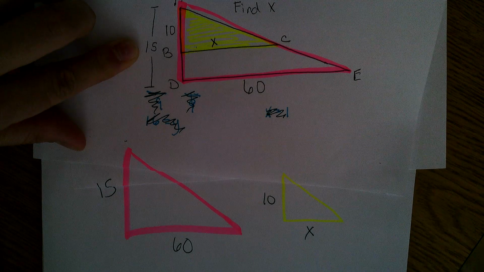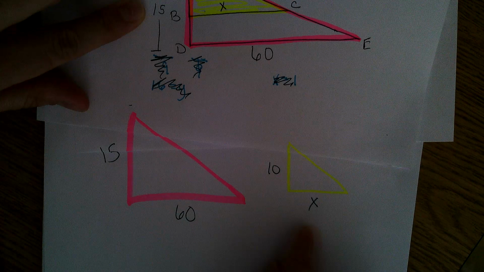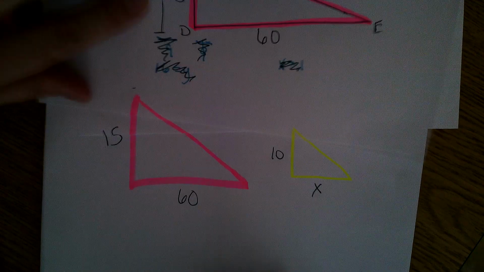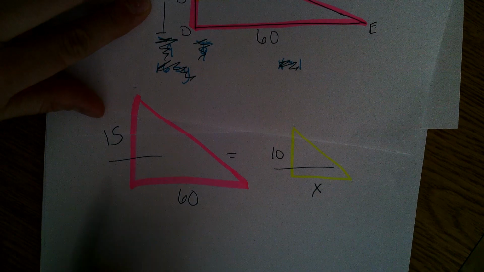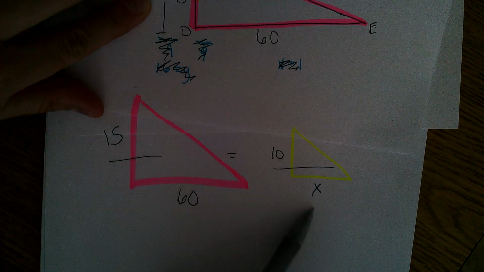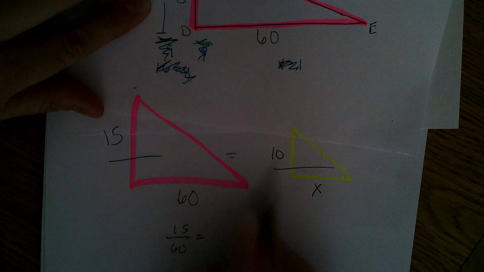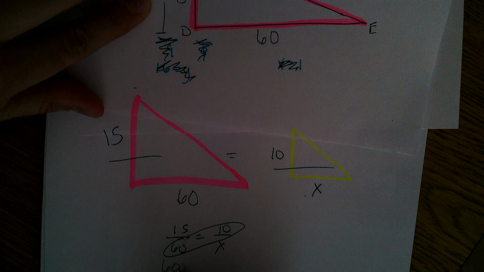This one, you are going to find that bottom side length. I'm just going to set the proportion up and solve it. There's no expression in this problem at all. So again, you're going to set it up like this. You're going to do fraction equal fraction. So 15 over 60 equals 10 over x. So cross products, that's 600. Cross products, that's 15x.